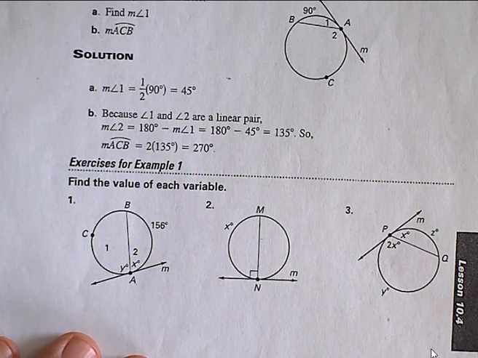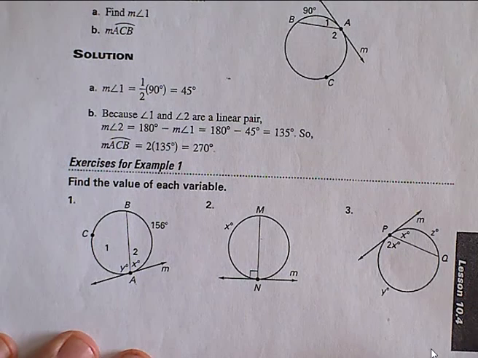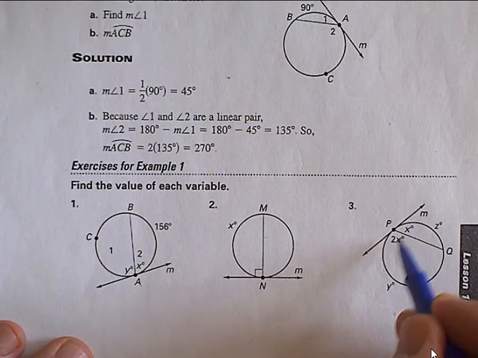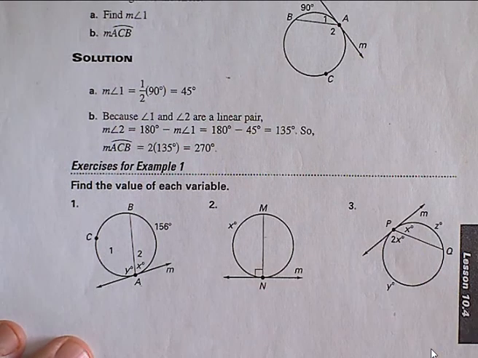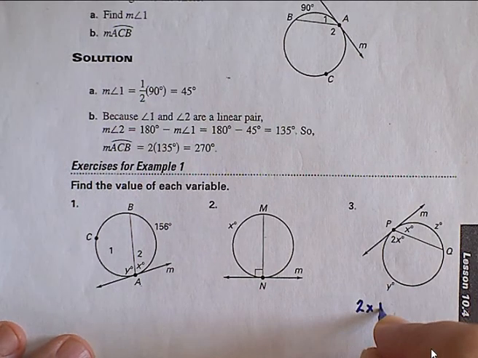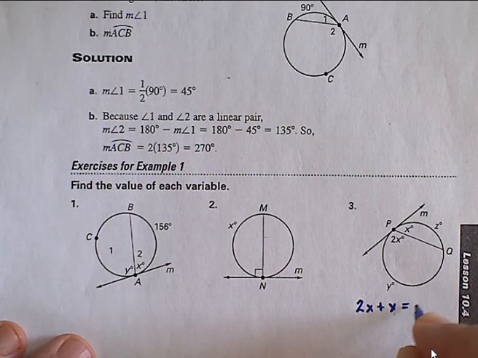So here's the first thing I'm going to do. Notice that against this tangent line, you have angle x and angle 2x. Those two angles, when you put them together, form a straight angle, and we know a straight angle measures 180 degrees, so 2x plus x equals 180.